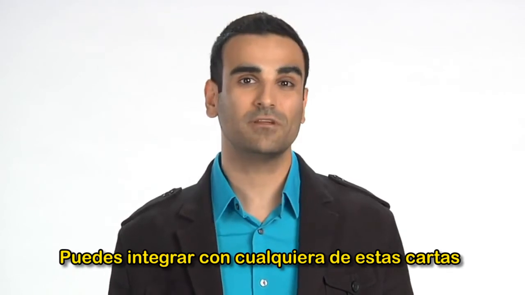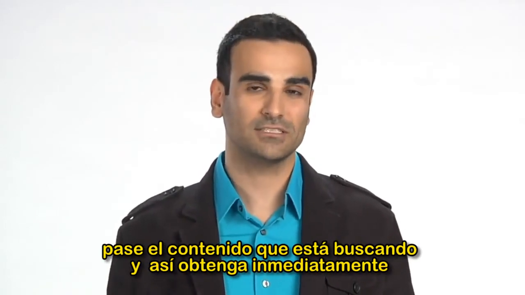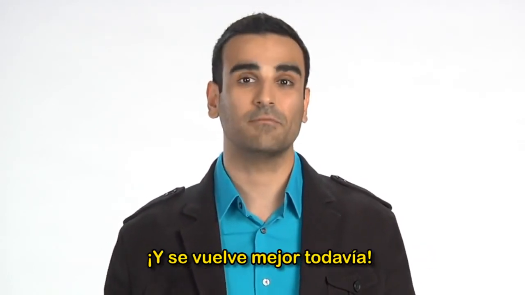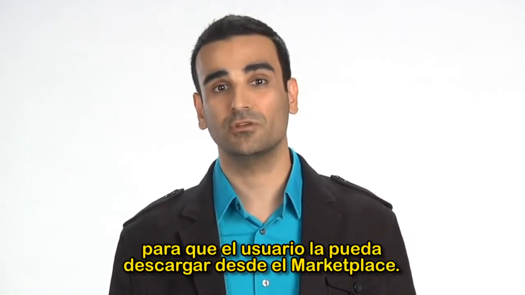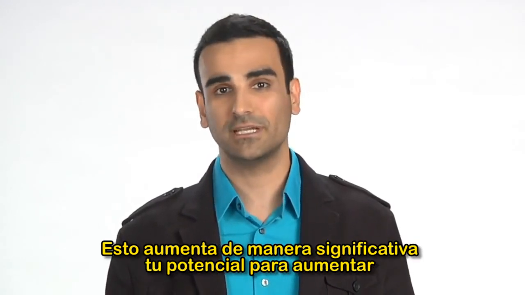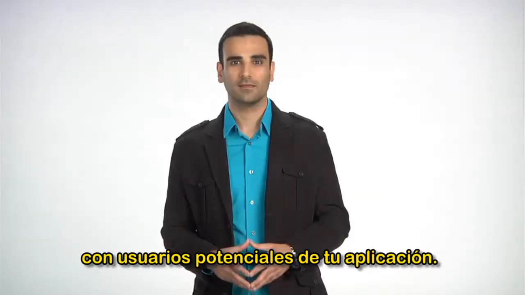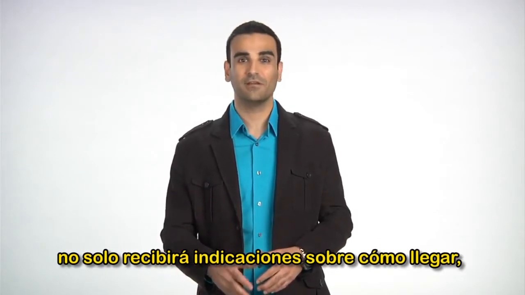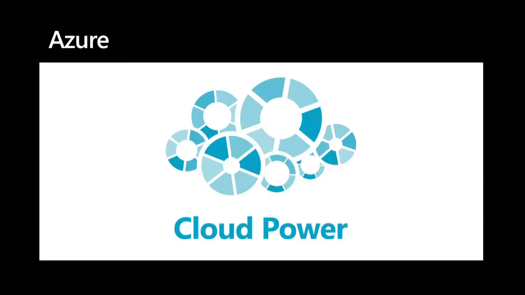You can integrate with any one of these cards and have your app show so the user can launch your app and pass in the context of their search so they can immediately get to the info or functionality they need. It gets even better. If the user doesn't have your app installed, your app will still show in this list so the user can download it from the marketplace. This greatly increases your potential for increased engagement with your users and increased downloads with potential users of your app. So next time a user searches for a Mexican restaurant, not only can they get directions there, but they can also launch your app to get reviews, see a menu, or make a reservation.